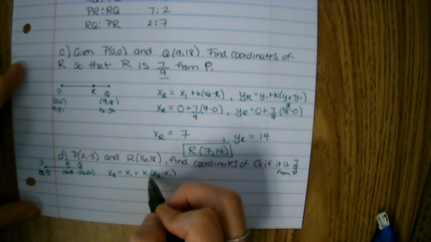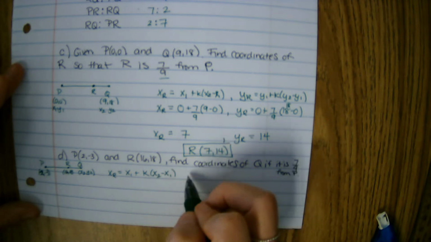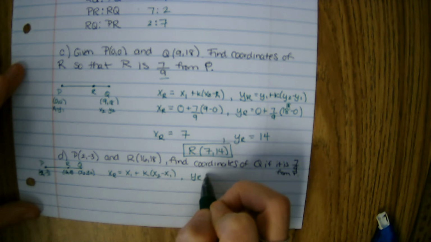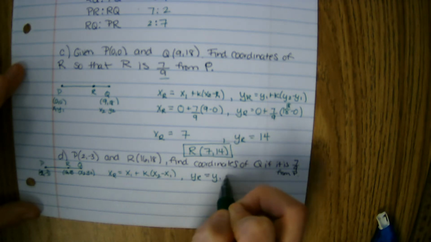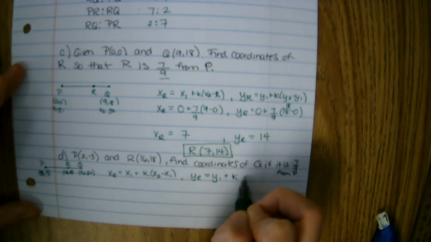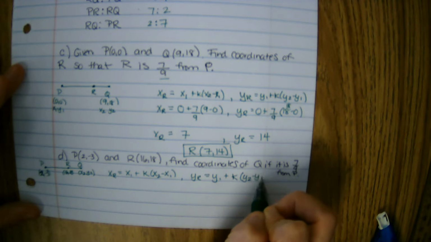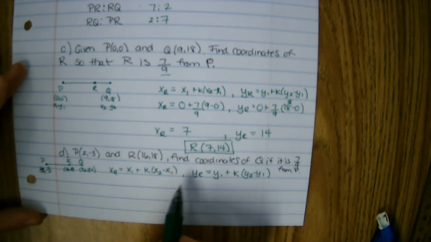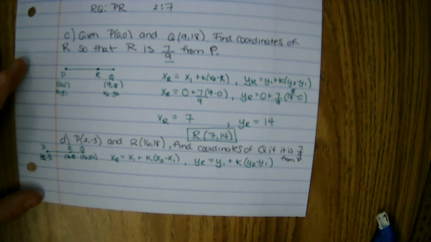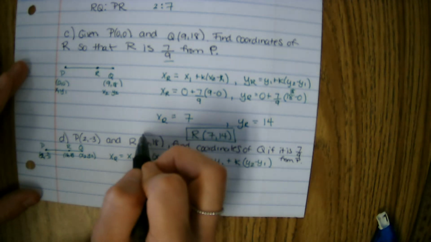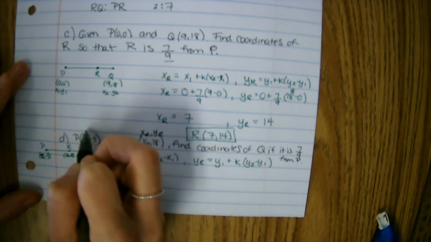So this is your fractional distance of the run, of how far you're going. Y sub r is equal to y sub 1 plus the fractional distance of how far I went along my y's. So now when I substitute in for r, that's going to be my x sub r, y sub r. P is still my x sub 1, y sub 1.